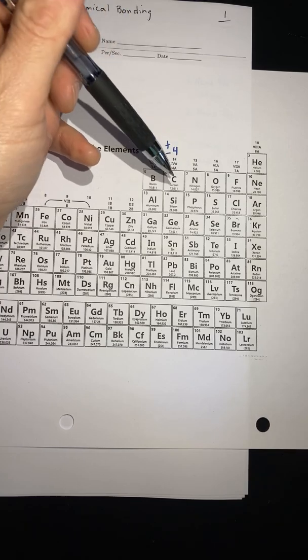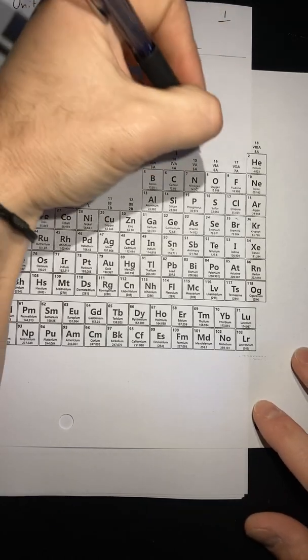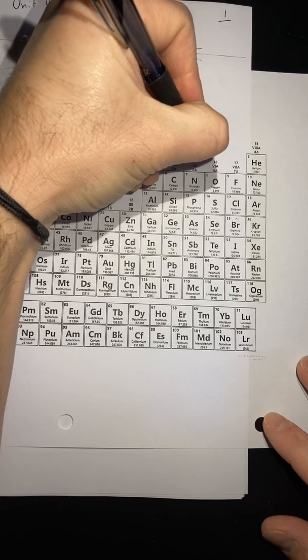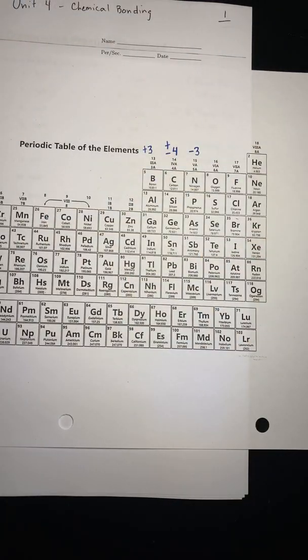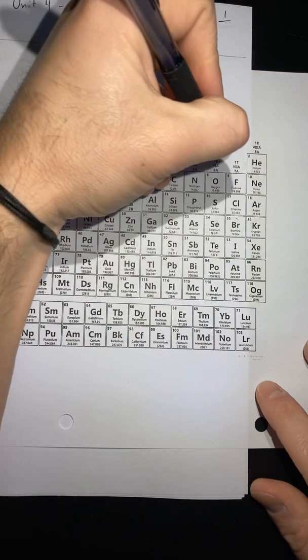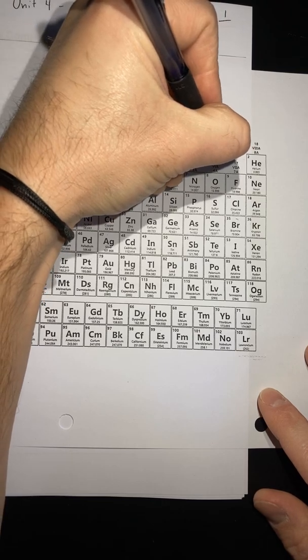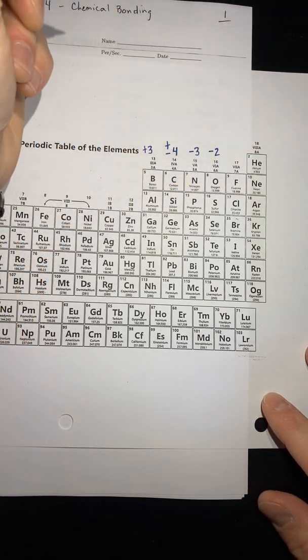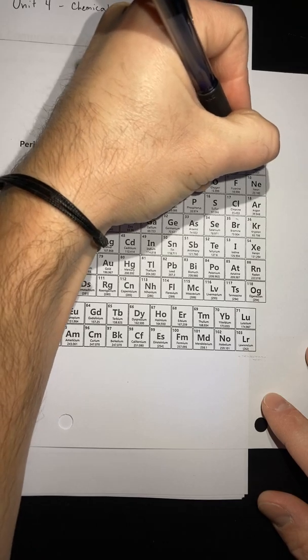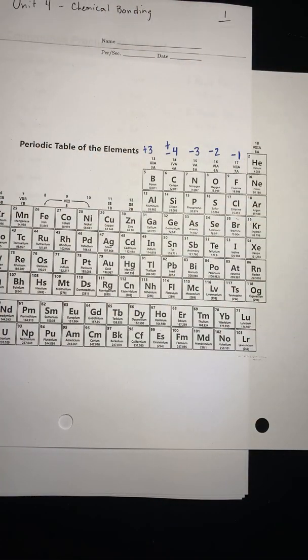All right. Group 5 is going to be a -3 charge. Group 6 will be -2. And group 7 will be -1. Okay? Everybody with me? It's all based off of how many electrons they either gain or lose. If they lose, they're going to be positive. If they gain, they're going to be negative.